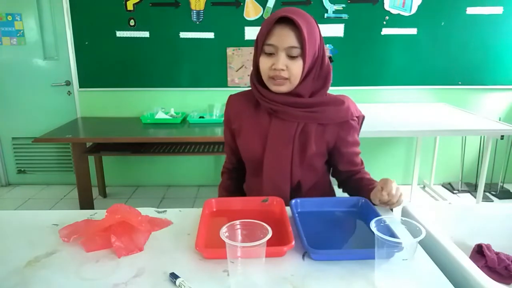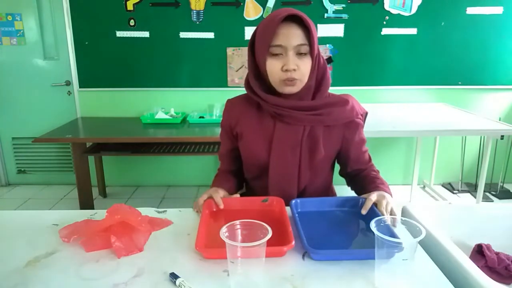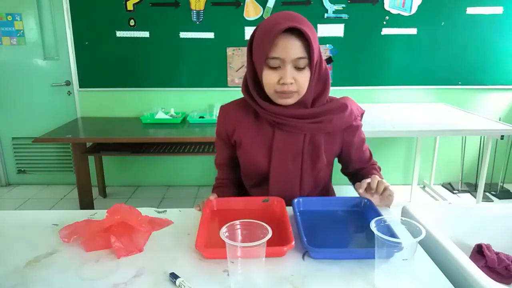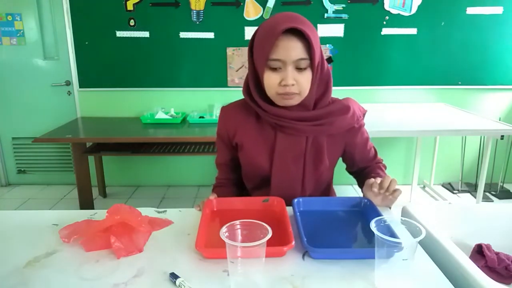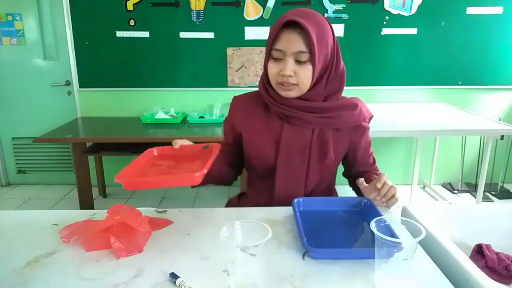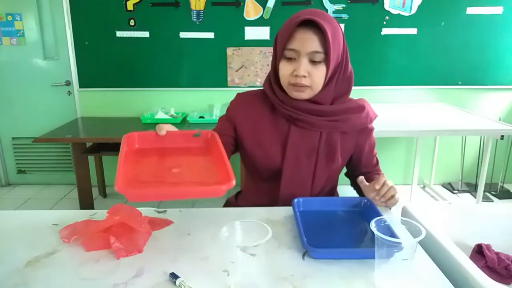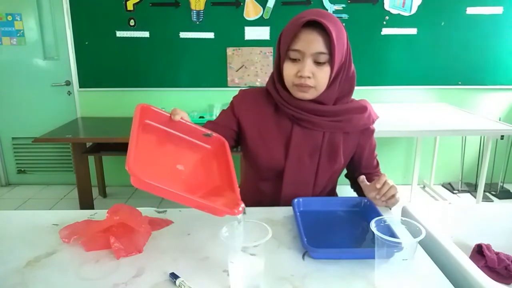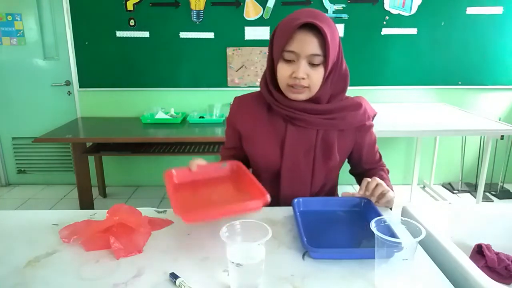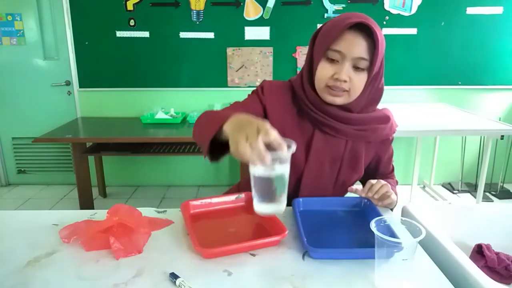Now, let's see which water will decrease. When the water decreases, that means the water is soaked in by the material. Let's start with the water that was wiped by plastic. Oops. It's still the same.